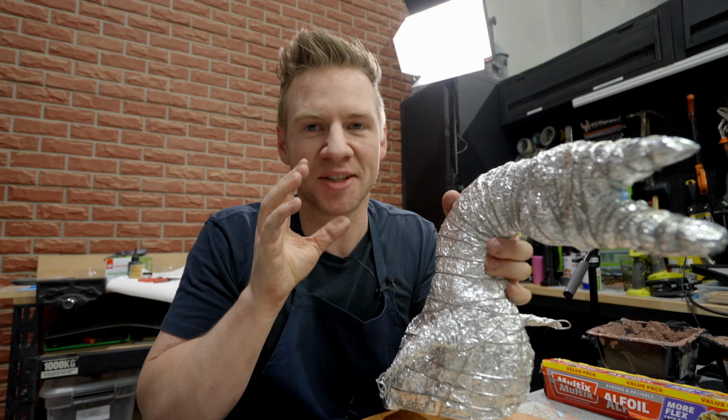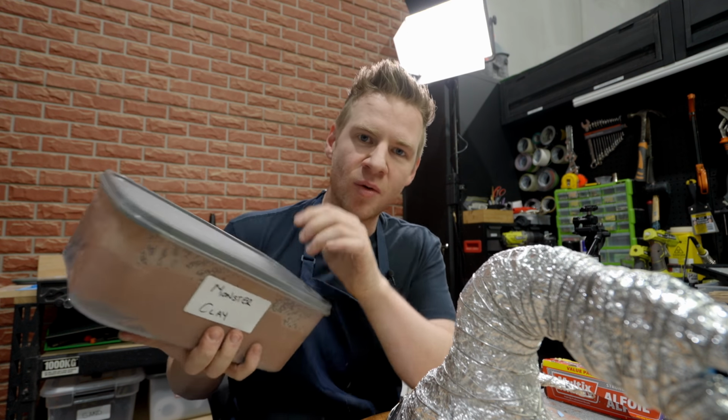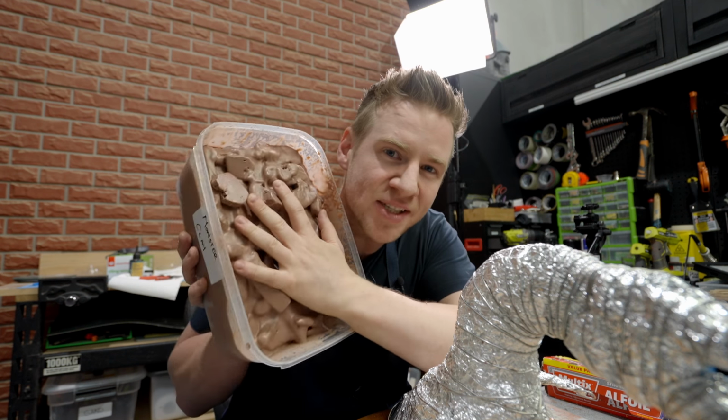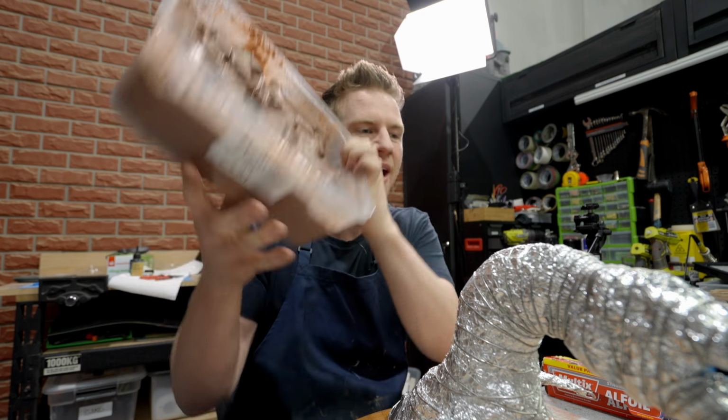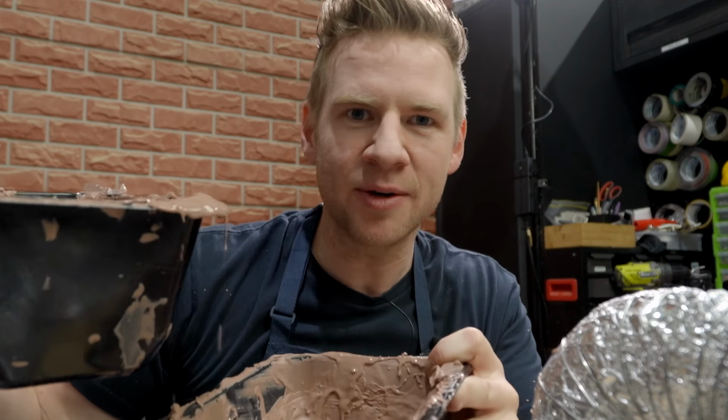So that's the behemoth. More to come, but in the meantime, let's get back to sculpting the Leviathan. To sculpt these monsters, there's nothing I like more than sculpting monsters with monster clay. And many of you will have seen me work with this. It starts in a really solid state and ends in a really solid state, but you can whack it in the microwave and turn it into pure liquid. I shouldn't have done that.